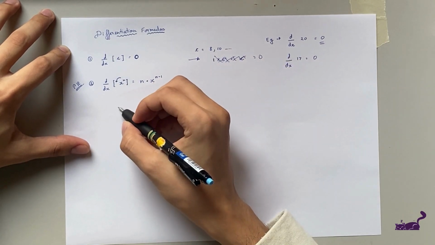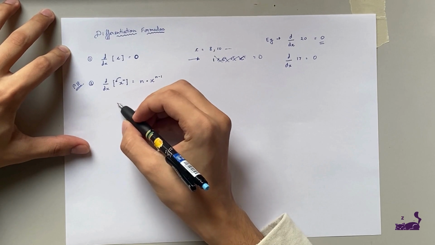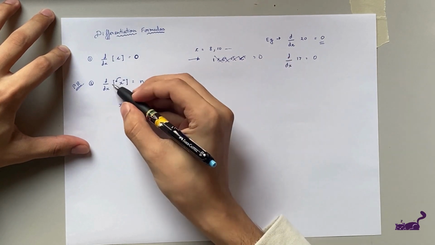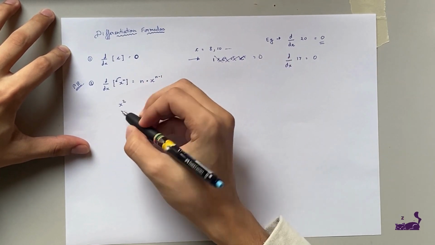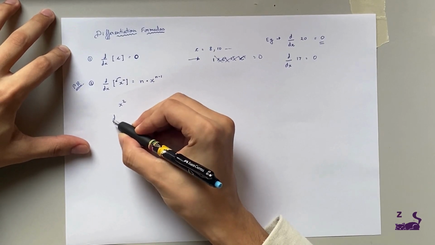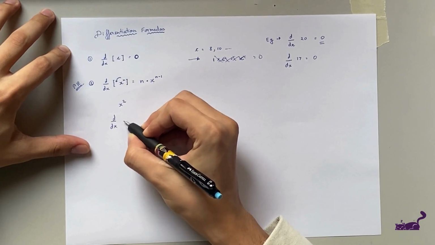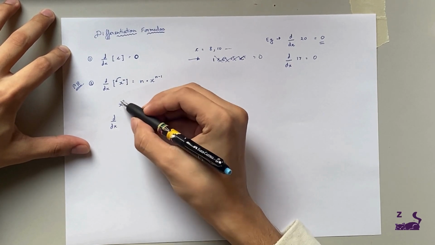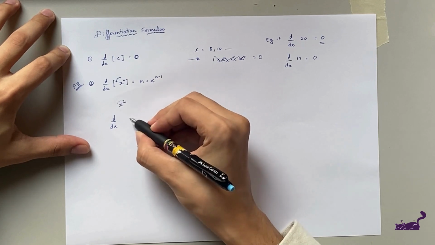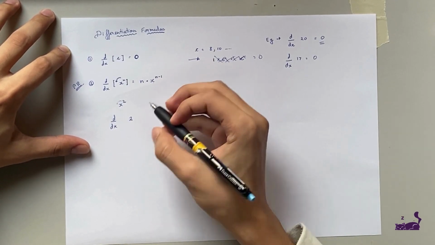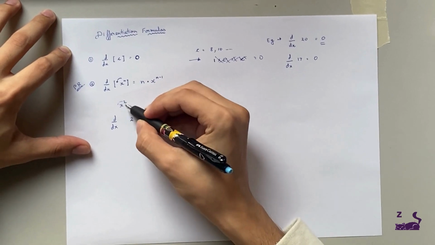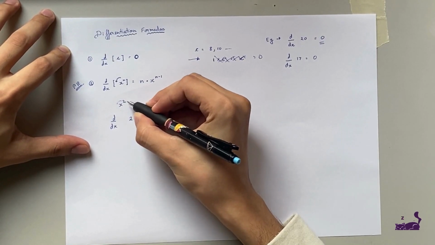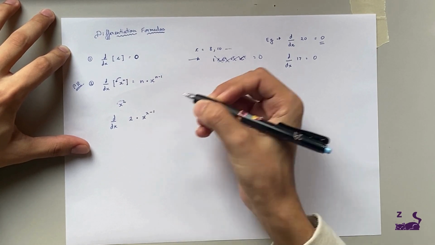Let's take an example. We have, let's say, x raised to the power 2, right? And we want to differentiate it. So when we differentiate it, d over dx, right, in terms of x, how do we differentiate it? You need to bring that 2 down, which is 2. Then we multiply that with the variable, and the power, which was already 2, we need to subtract it by 1.